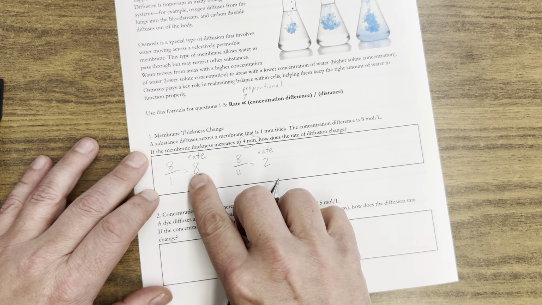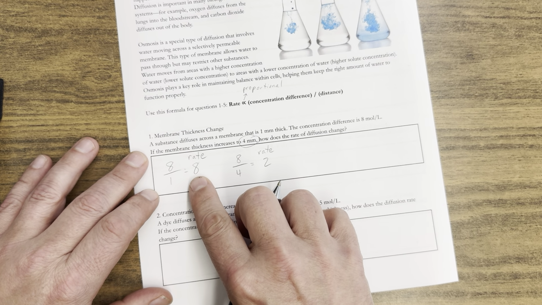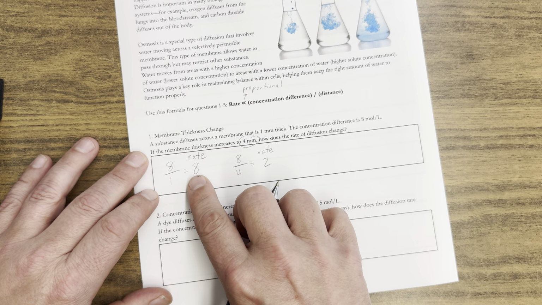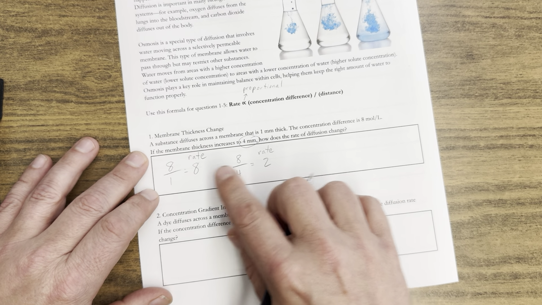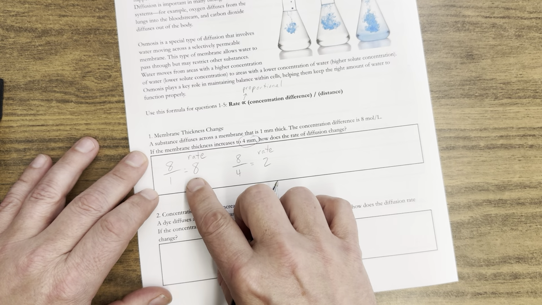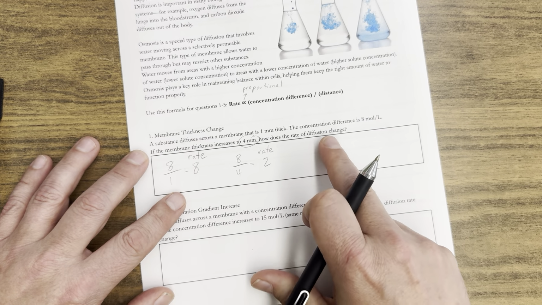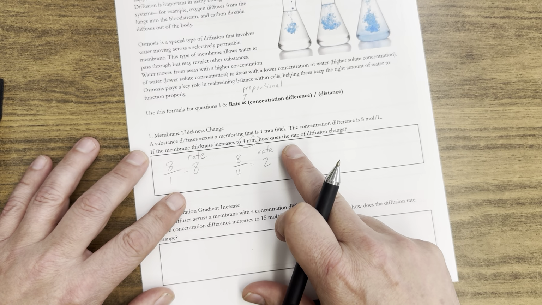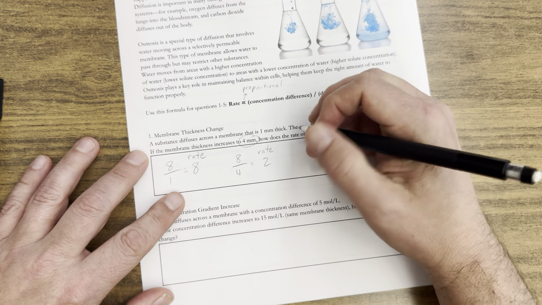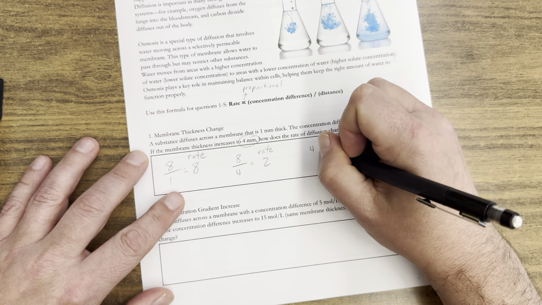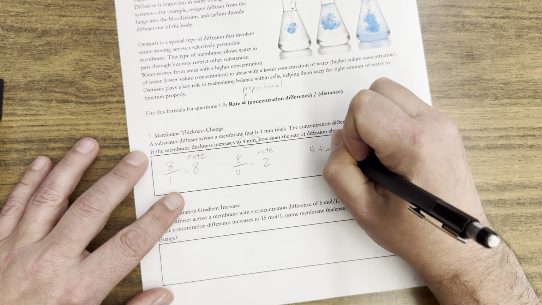So, has the rate of diffusion sped up, or has it slowed down? Well, the number is lower, so the rate slowed down. Now you could say something, so it says, how does the rate of diffusion change? Well, it's now 4 times slower.